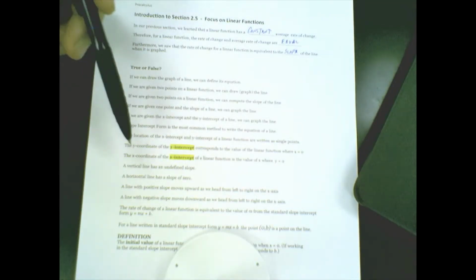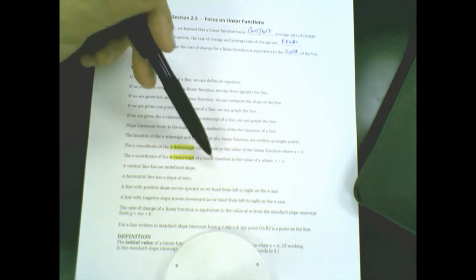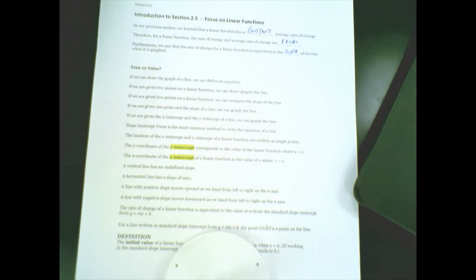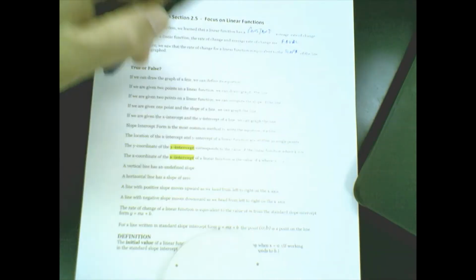That's the y-intercept. The x-coordinate of the x-intercept of a linear function is the value of x that sets y equal to 0. It'll live on the what? The x-intercept will live on the x-axis. What do you know about the x-axis? The y-coordinate is equal to 0.